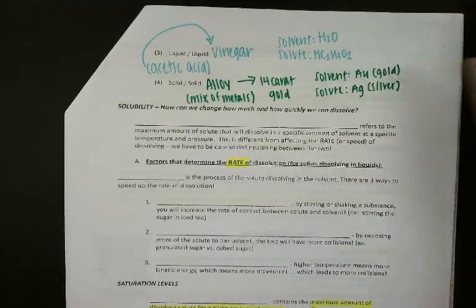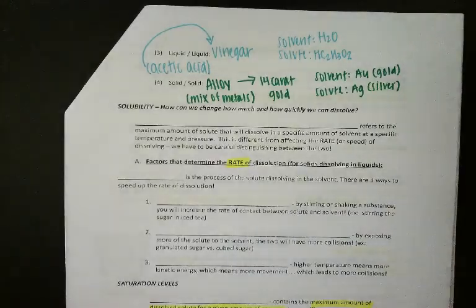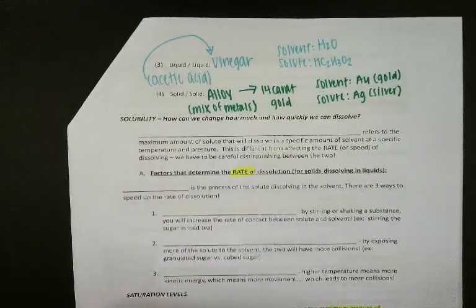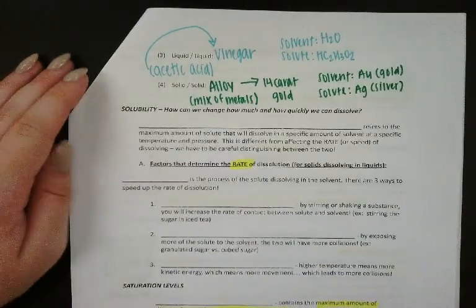Now, moving on to solubility. Looking at what solubility is, and how we actually look at those particular things. Solubility is how we can change how much and how quickly we can dissolve something.